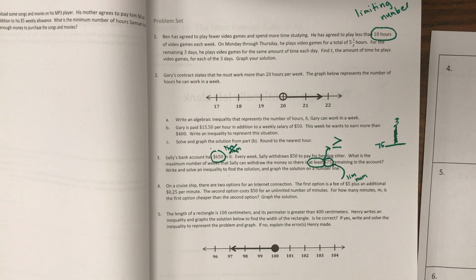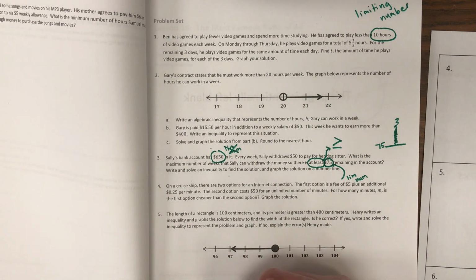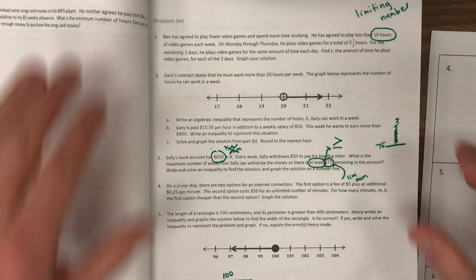Henry writes an inequality and graphs the solution below to find the width of the rectangle. Is he correct? If yes, write and solve the inequality to represent the problem and graph. If no, explain the errors Henry made. So I'm thinking about a rectangle, and it says the length is 100, so that means the length on the other side also has to be 100. Oh, this is off the screen.